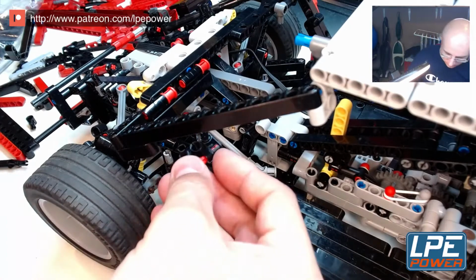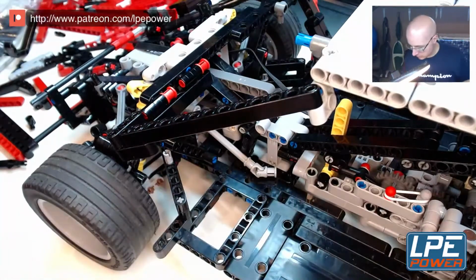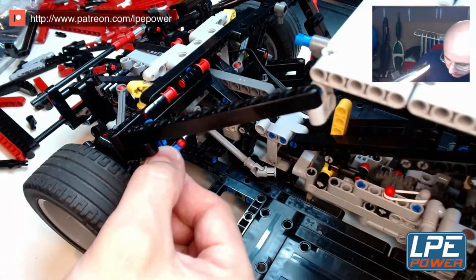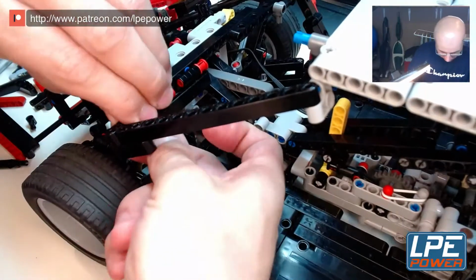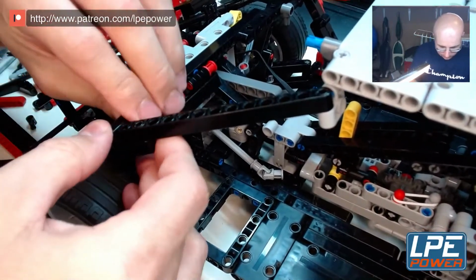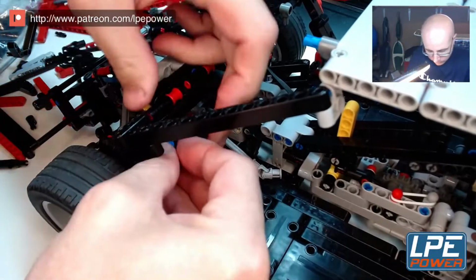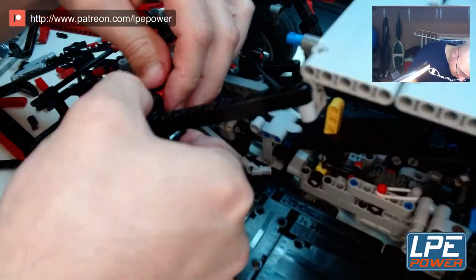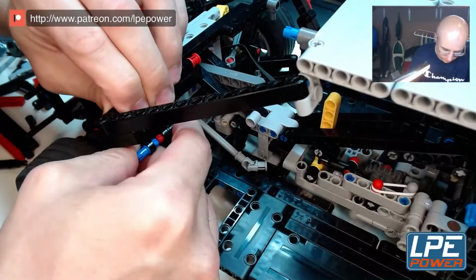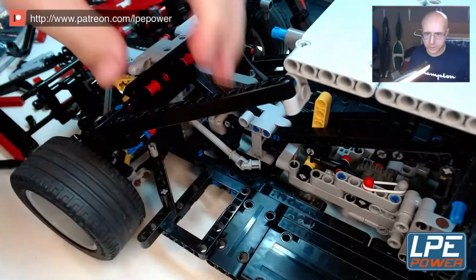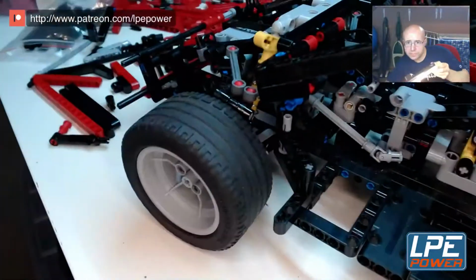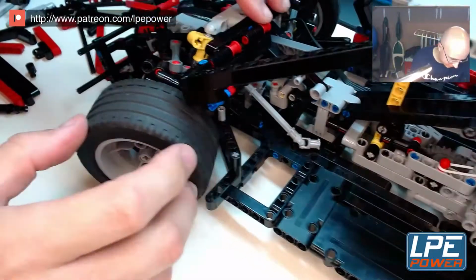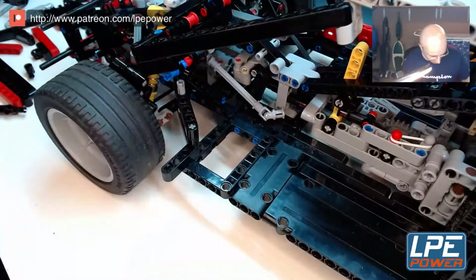Not this, okay. Sorry. This, okay. And we are going to place this here. There. So now we have an attachment point that doesn't hit and doesn't interfere with the suspension at all. Yeah. Okay.